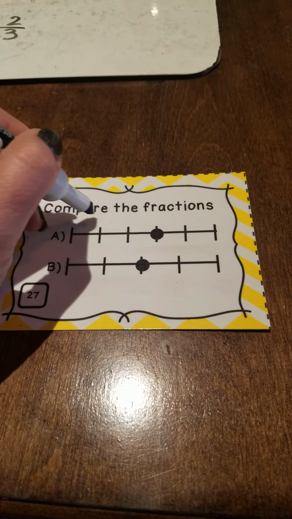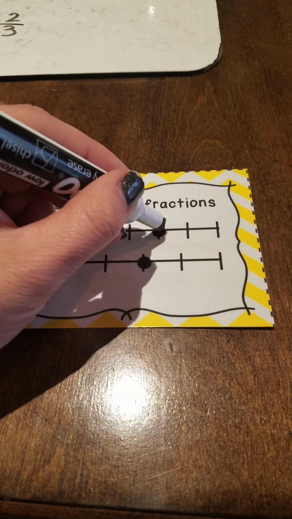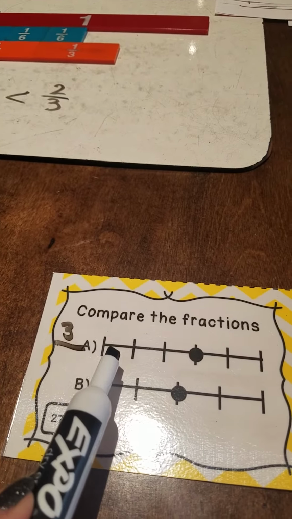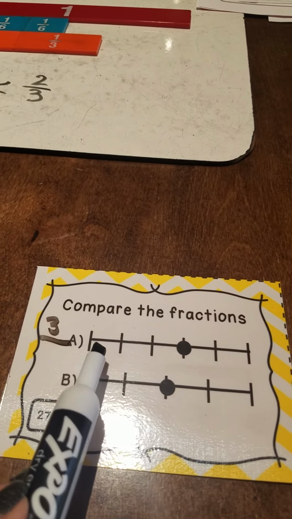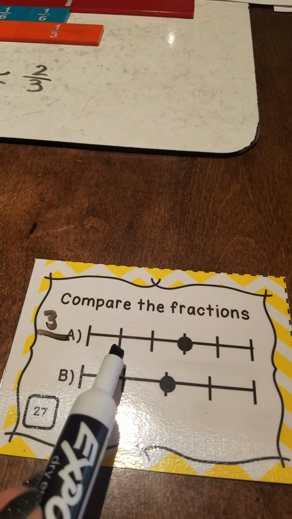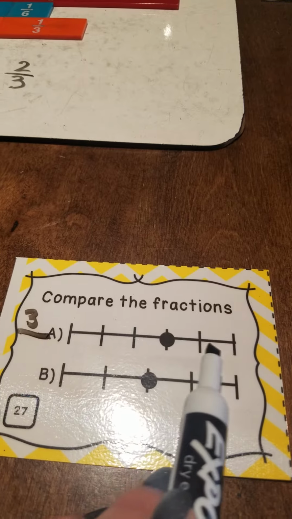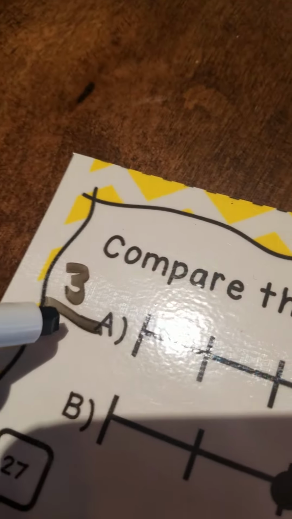We know that our number of jumps to get to our point is our numerator. So that would be 3 jumps out of, and then we count the number of spaces. Remember, we count spaces, not tick marks, because we actually have to move somewhere before we can count. So we have 1, 2, 3, 4, 5 pieces in our whole. So that point represents 3/5.